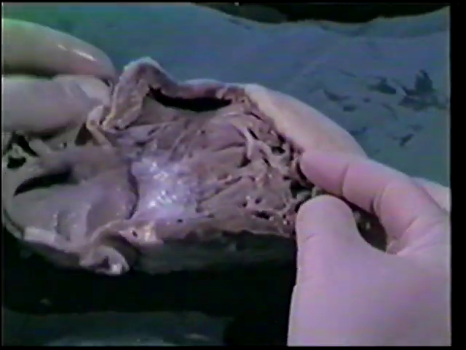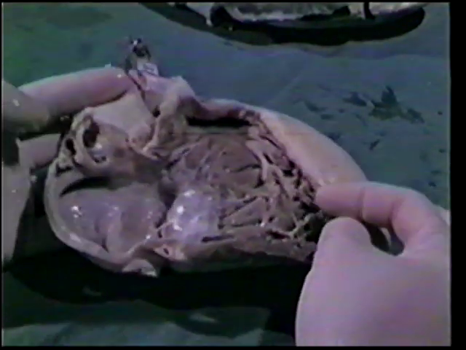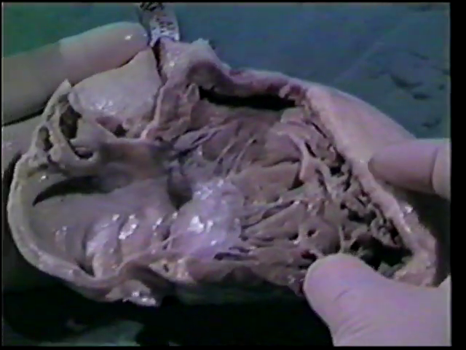Here is a heart which you are quite familiar with. I think you've seen this heart many times. We have taken away the free wall of the right heart, just to show the right atrium here, the right ventricle, with the apex for orientation.